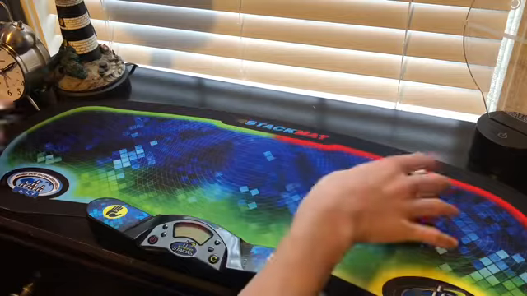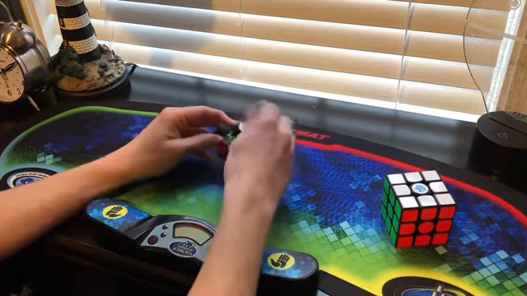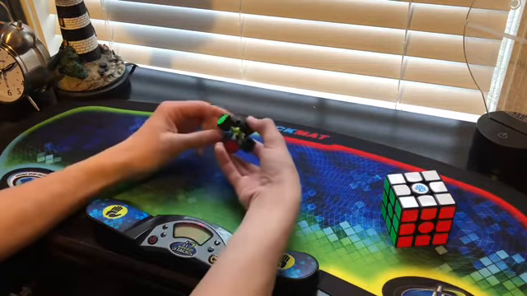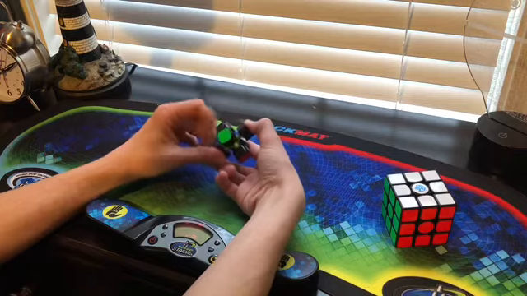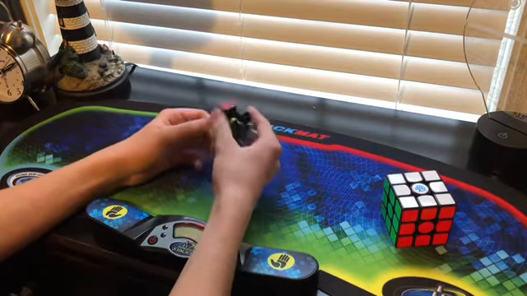And you can tell this because when you take apart a cube, the centers are just rotating on the core, so they don't move. They're just spinning on the core when you move the cube. Even when you do this, they don't move relative to each other.